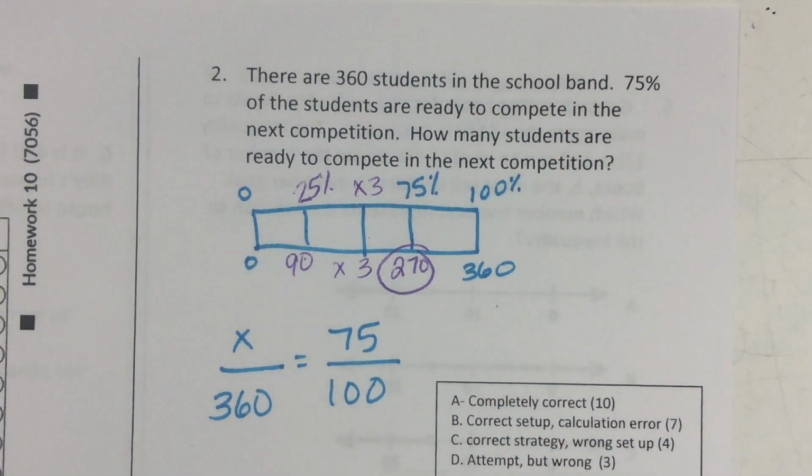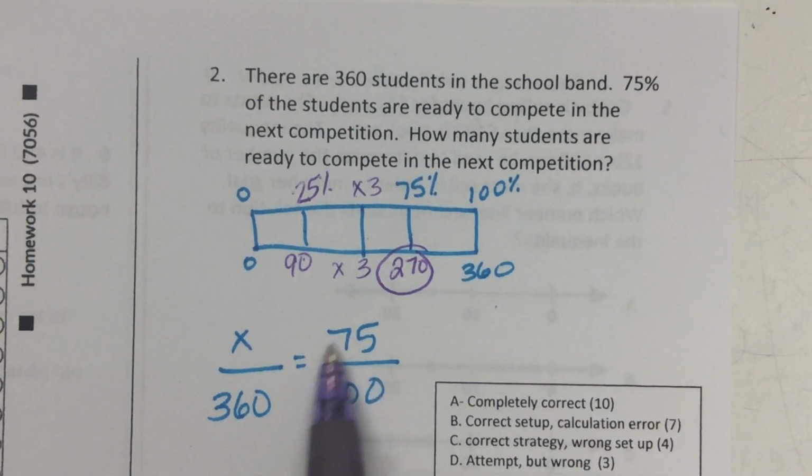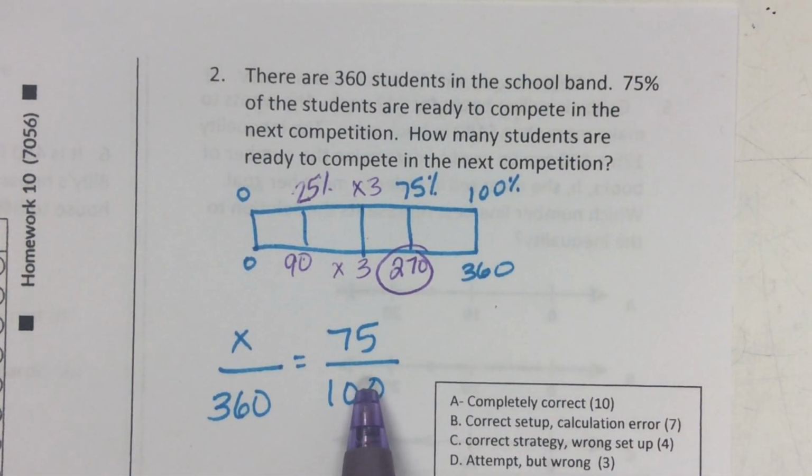270. Now, some of you did cross multiply and divide. Some of you just multiplied diagonally and you got like 27,000. You can't forget, you have to go right here. But also, if you think about reasonableness, 27,000 cannot be the answer. You cannot say that 27,000 students are ready to compete in the competition when there are only 360 students total. That doesn't quite make sense, okay?